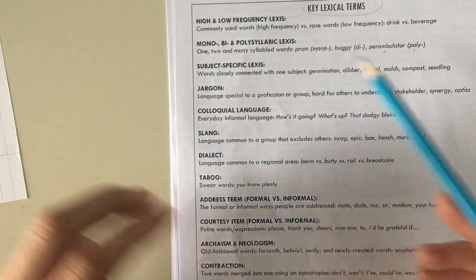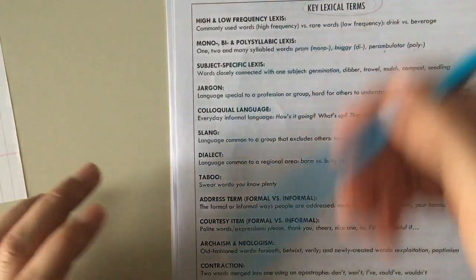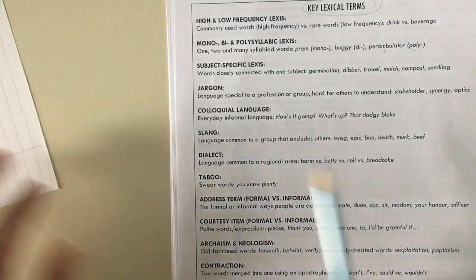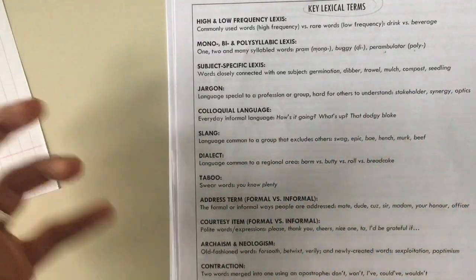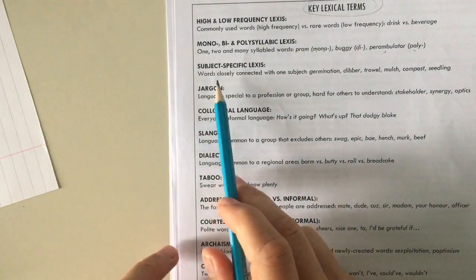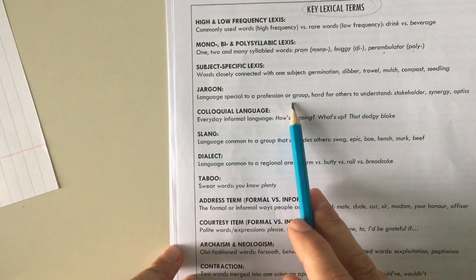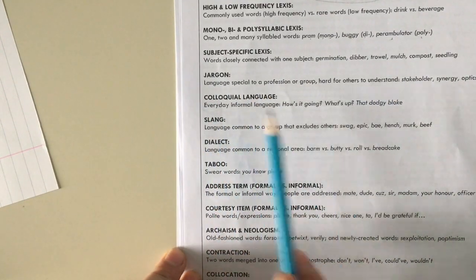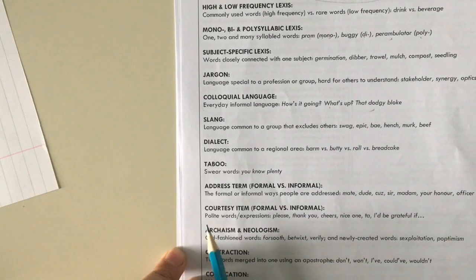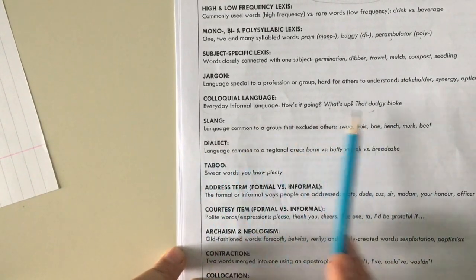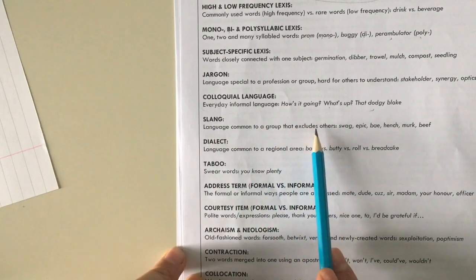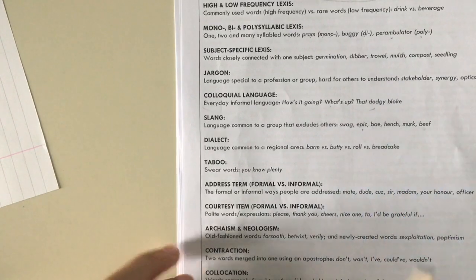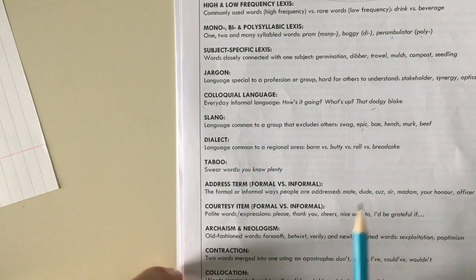Jargon is the language of a special profession or group. Interestingly enough, we're using technical jargon for English all the time in this video. Technical jargon for IT might be something like USB, or integrate the power supply at source, which means switch it on. So it's a special profession or group's language, and it's hard for others to understand. Colloquial language is everyday, informal language, like what's up, and that dodgy bloke over there. Slang is words from a particular group. It tends to exclude others, so epic, bae, merc, and we've got a beef with them over there. Colloquial and slang are very similar.